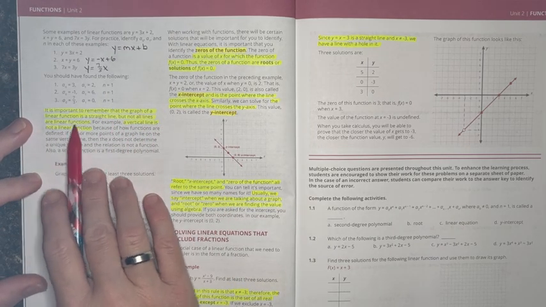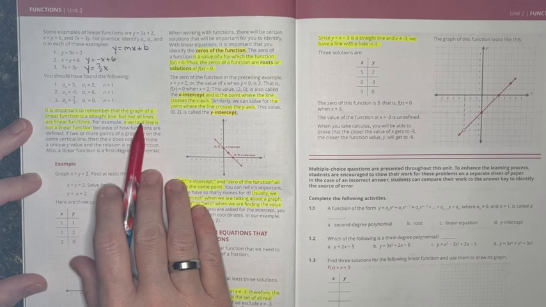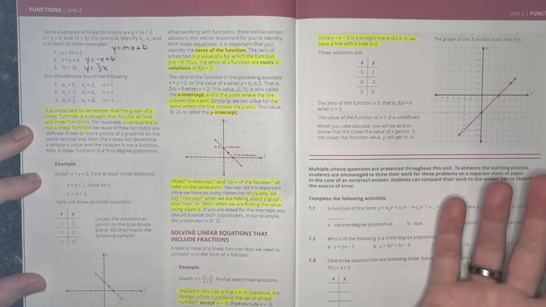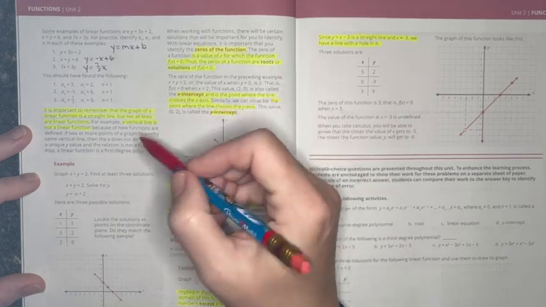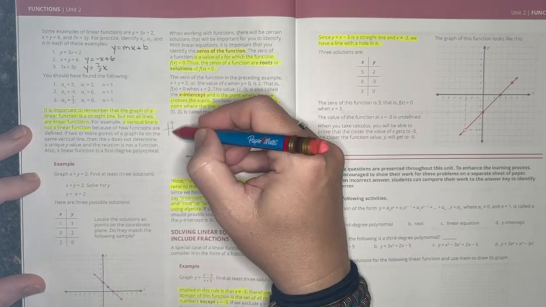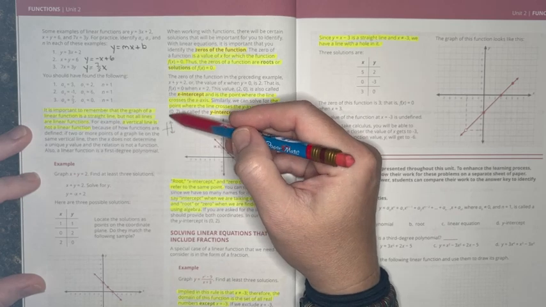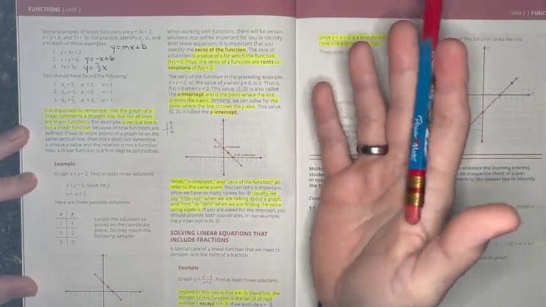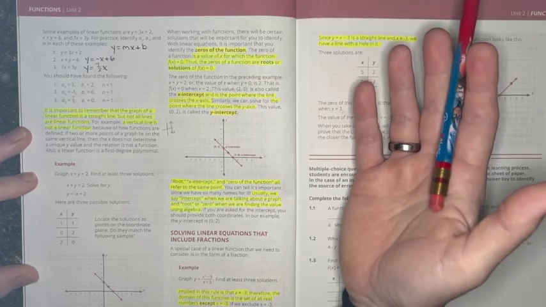that the graph of a linear function is a straight line, but not all lines are linear functions. A vertical line is not considered a linear function, because if we're talking about a vertical line, all of the values of y have the exact same x, and so that's literally the definition of not a function.